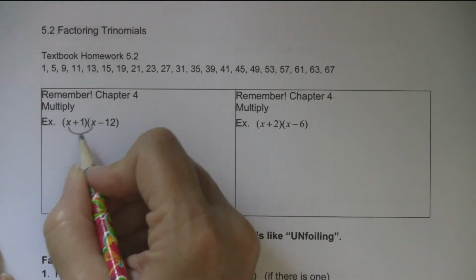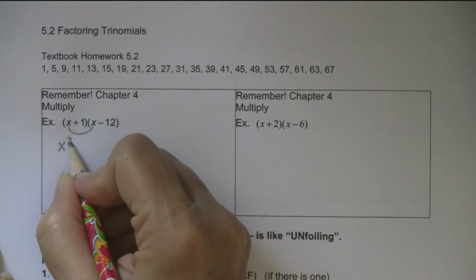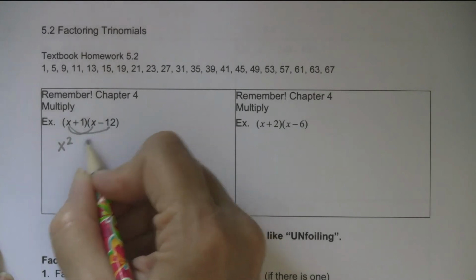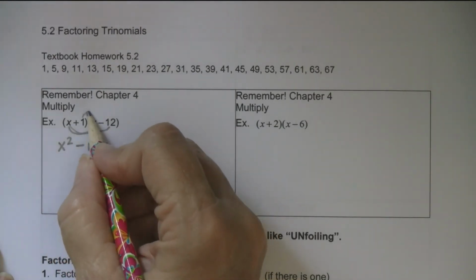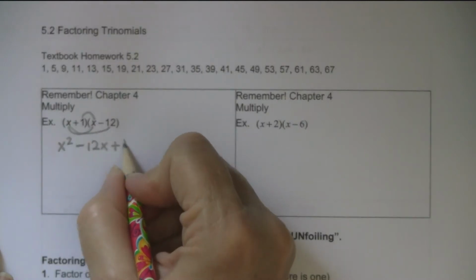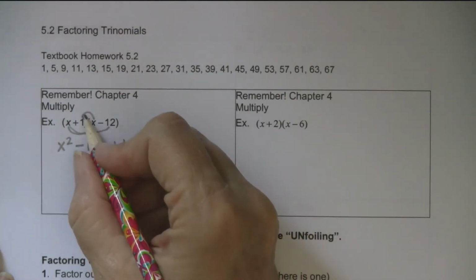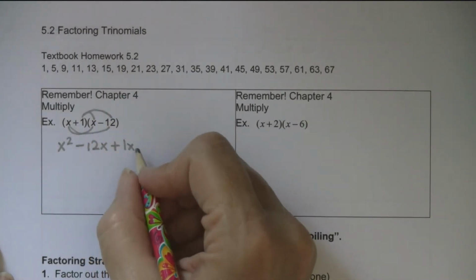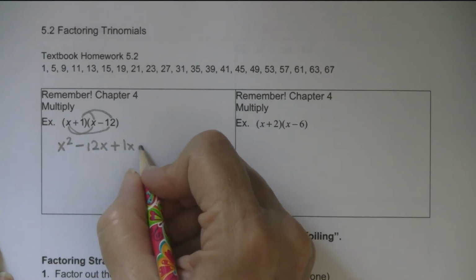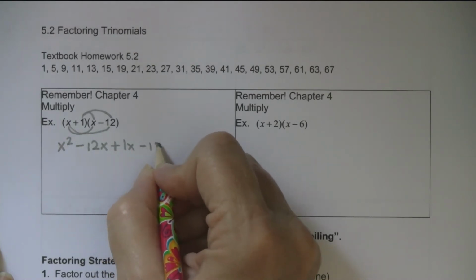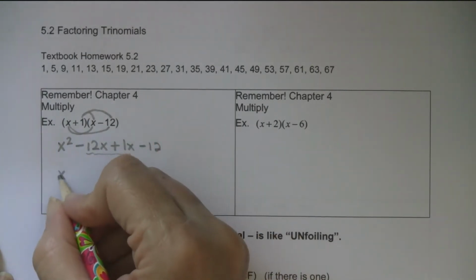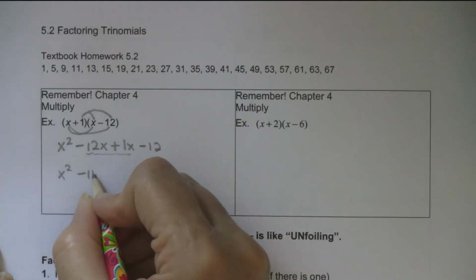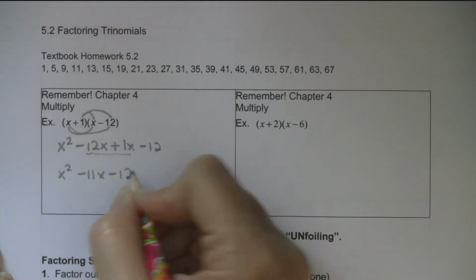The first, x times x is x squared, minus 12x, number first, variable second, plus 1x. I can write the 1 or I can choose not to. 1 times 12, so it's positive times a negative, negative 12. And then combining like terms, I get x squared minus 11x minus 12.